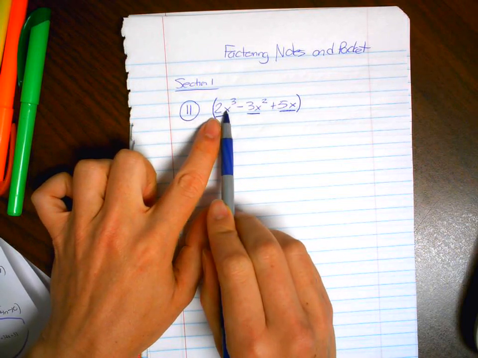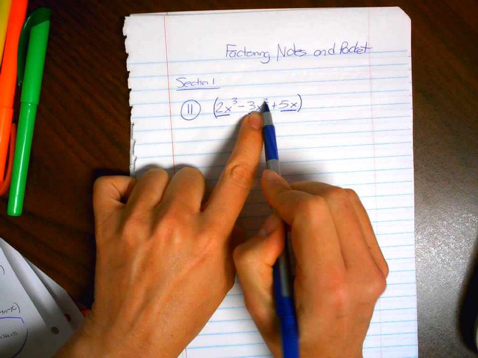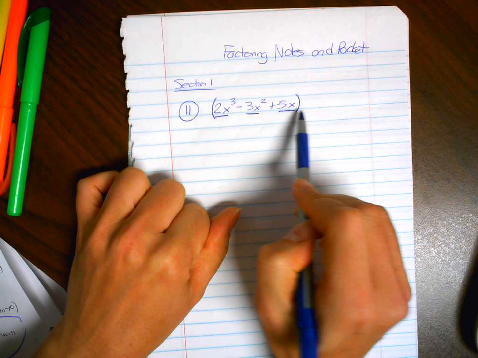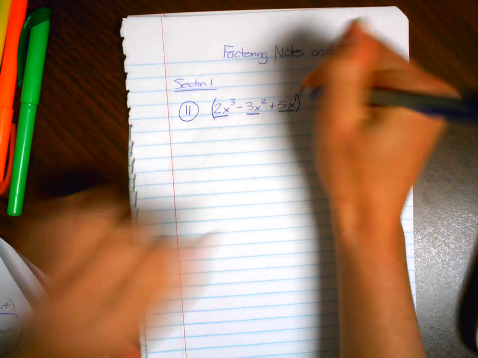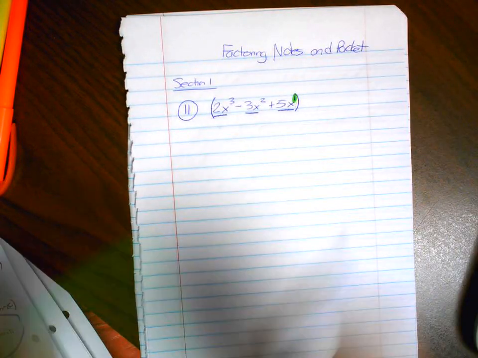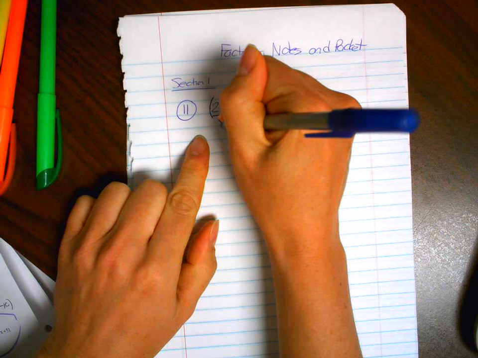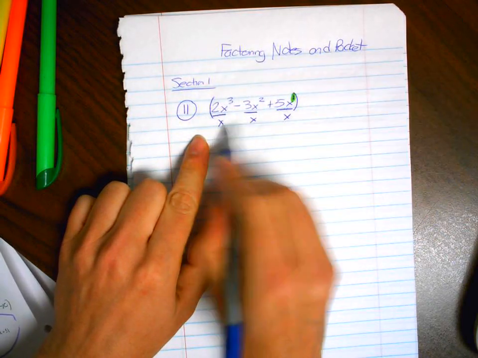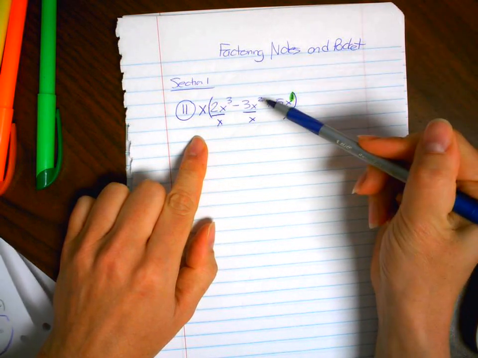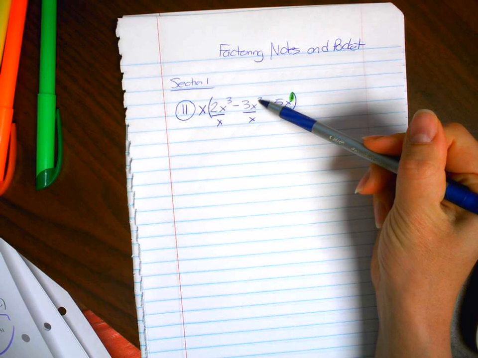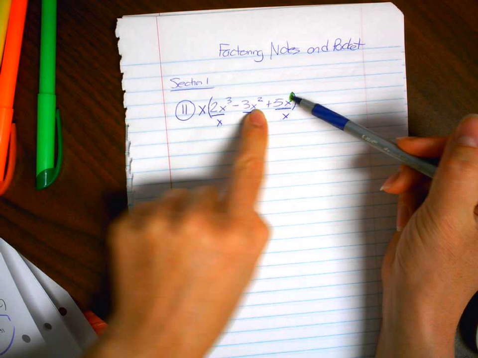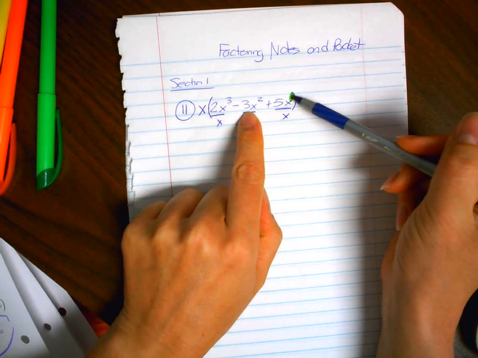So let's look at my variables then. I have x to the 3rd, x squared, and x to the 1. When you're looking at your variables, you want the smallest exponent, which is actually x to the 1. That means I can divide each of these by x to the 1. I write it under each one because I'm going to be dividing, and I write it out front too. Again, I can't divide by something I don't have. I could divide x cubed by x squared, but I only have 1 x in the last term, so I definitely can't divide by x squared.